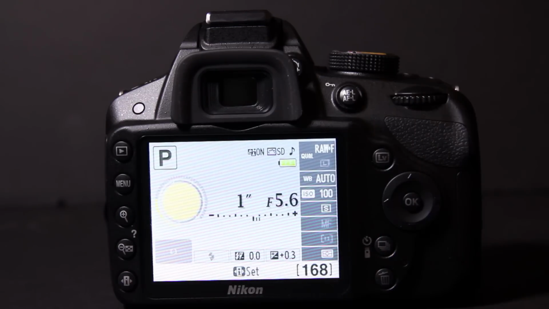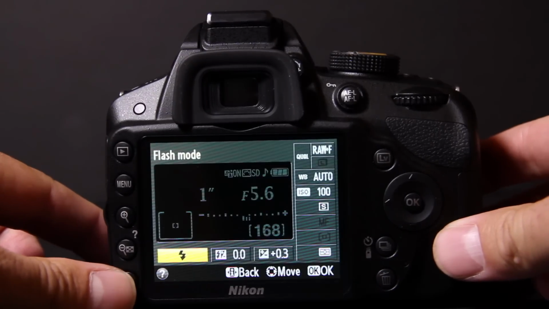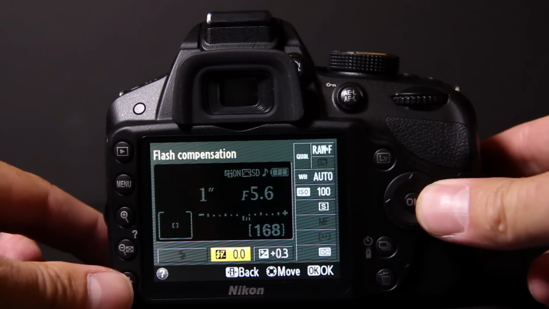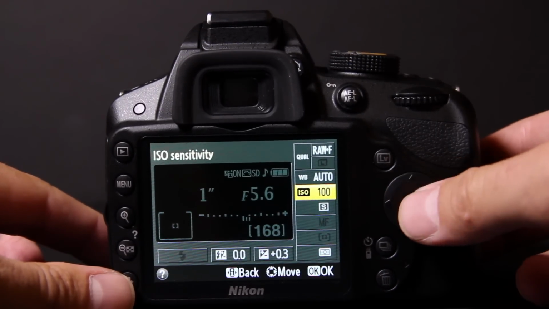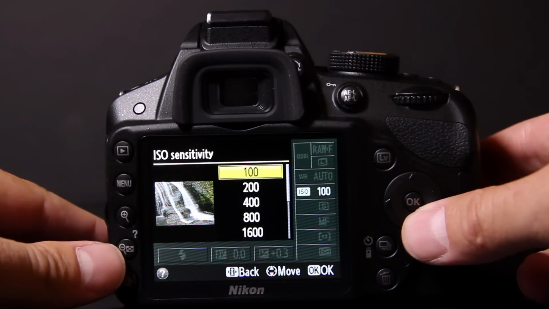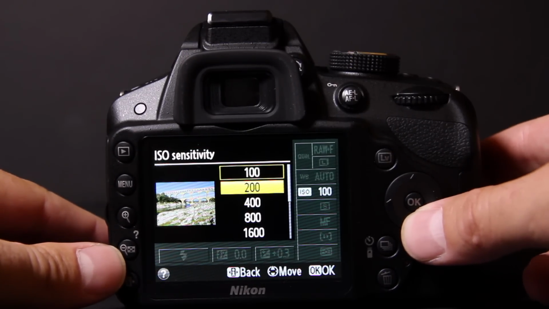To change your ISO, press the information button, then use the cursors to go to the ISO tab. Press OK. Here you have all your ISO settings.